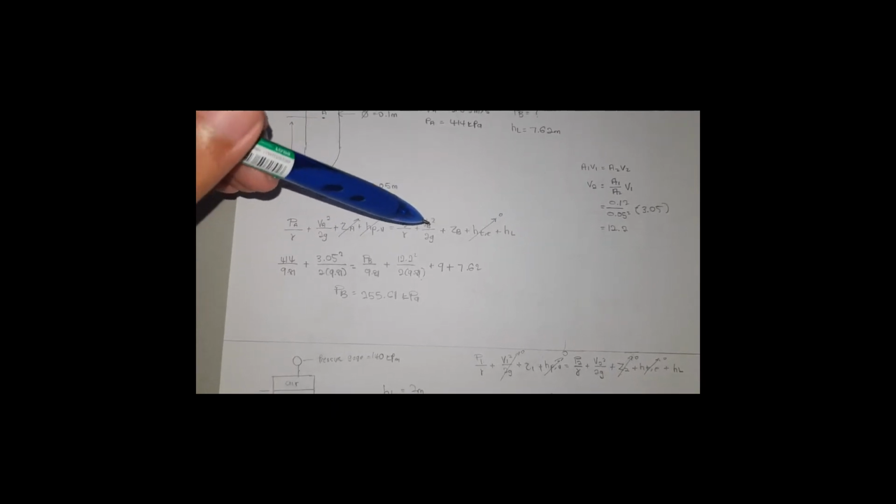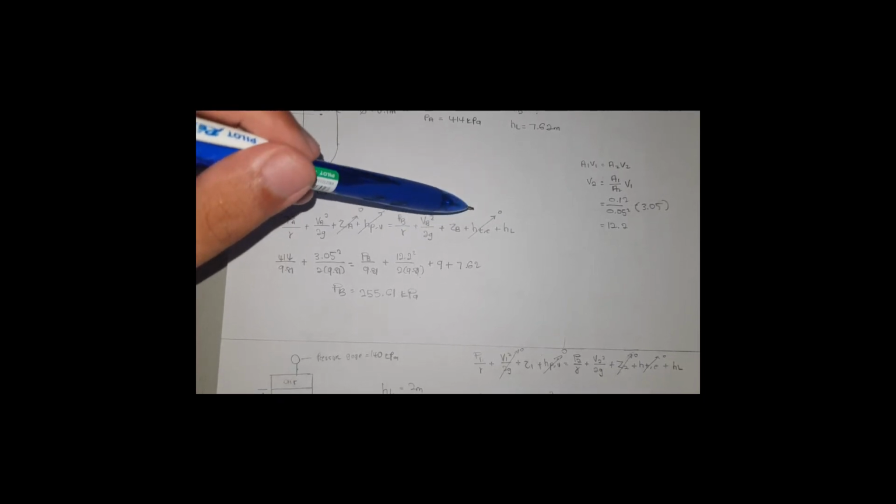So as usual, we analyze what are the things that we can cancel out, which is the ZA, because the point that we start is at A, so no height occurs. Inside the diagram there is no pump, so we can cancel out h pump. PB is the one that we need to find. VB square over 2g plus ZB, and there is no turbine inside too, so we can cancel it out.